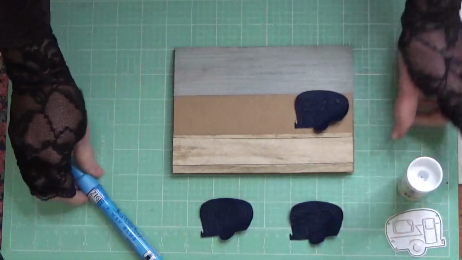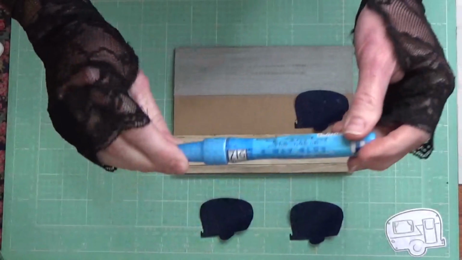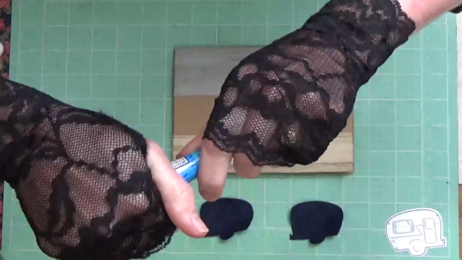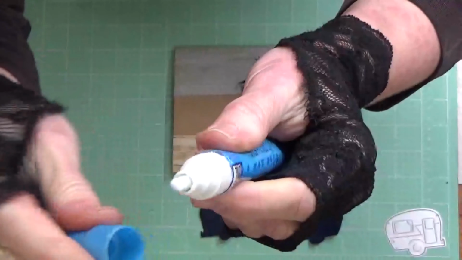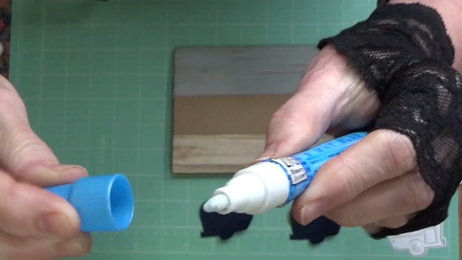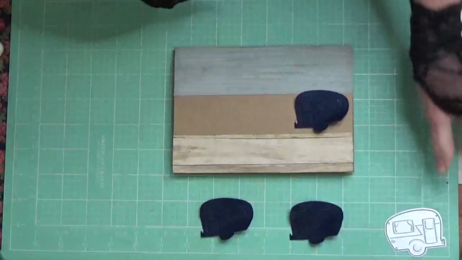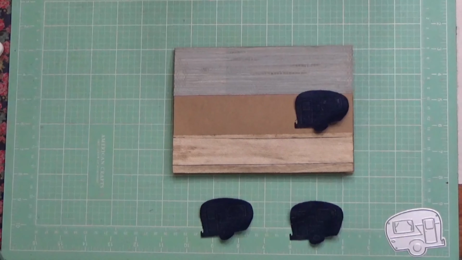So let's get that glued down. I'm going to be using the Scotch Create glue stick to glue it down, and also my Zig 2-way glue. I like that. That is a liquid glue, and oh my gosh, did the top just glue on? Okay, phew, I got it. And with this, you depress on that as you're using it, and then it will flow out, and it just fills that like a felt tip. So let's get it glued down.